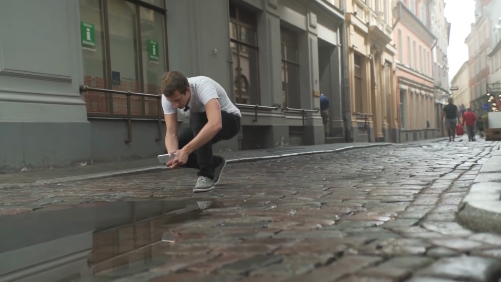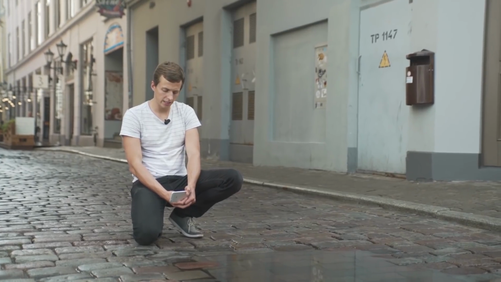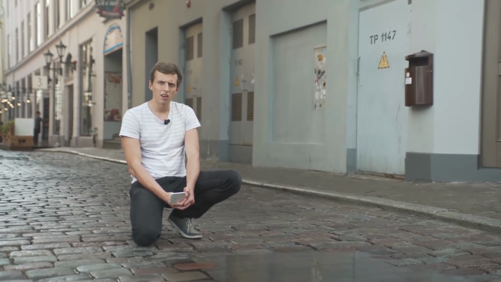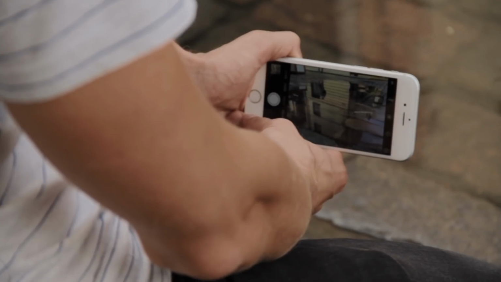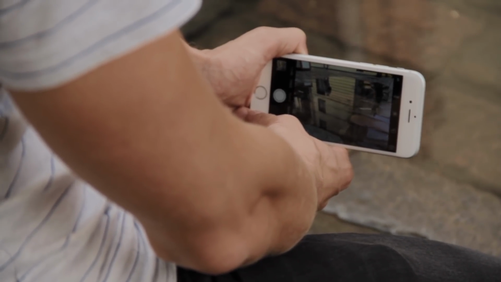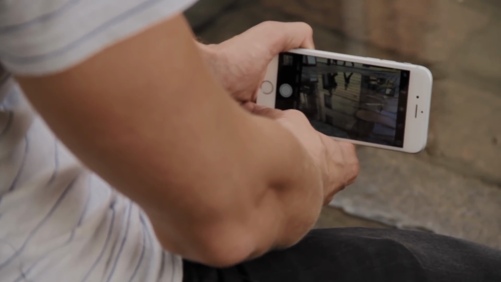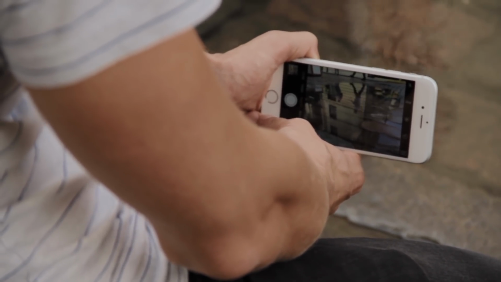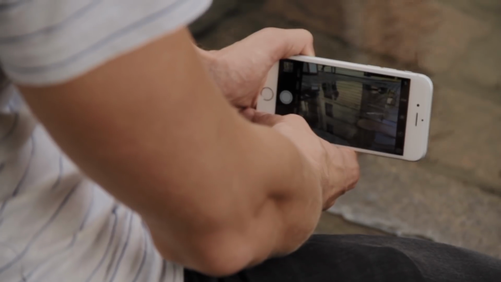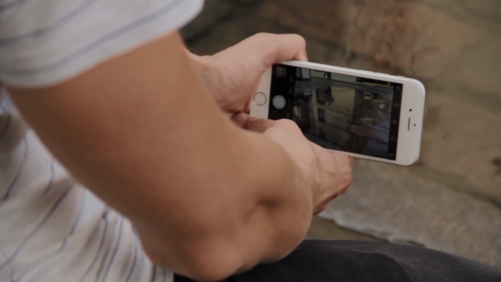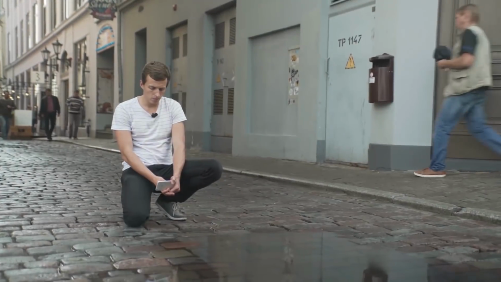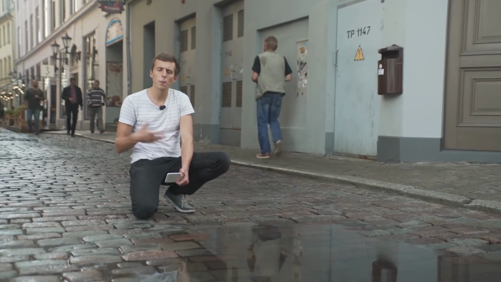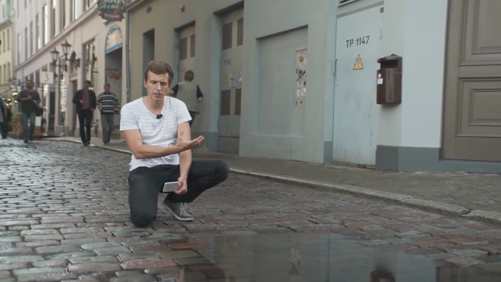Okay, so right now I've found an interesting angle, and the reason I like this angle is that there are actually a few reasons. The first thing is that from this viewpoint, I get to actually combine the reflection with reality, and that's one of my top tips for reflection photography. For example, in this scene, you'll see that we have these cobblestones in the foreground, and we have the end of the puddle in the background, and this allows me to take not just the reflection, but also to combine it with elements that are not reflected.